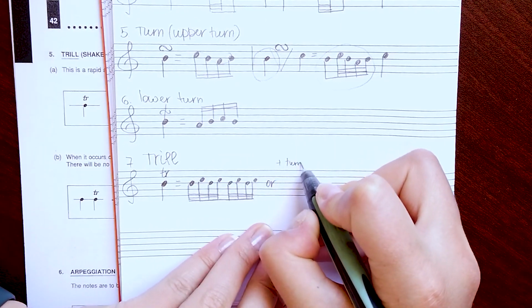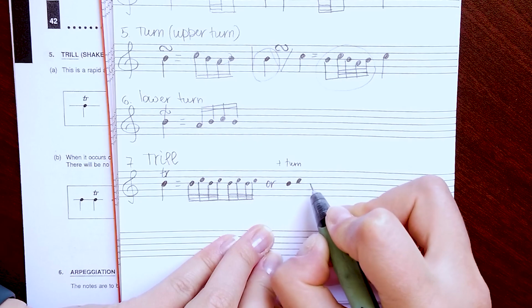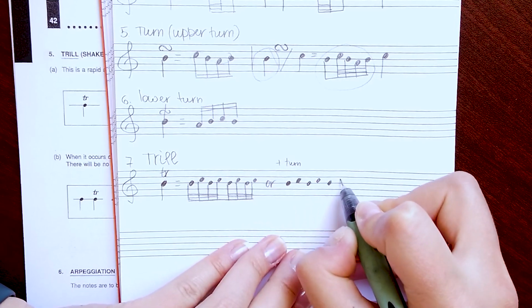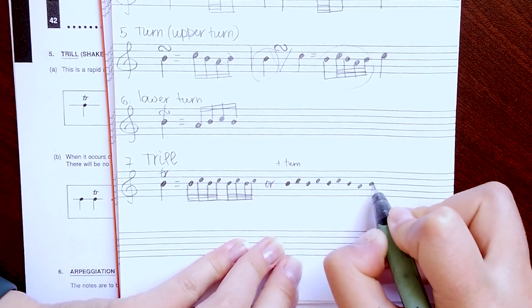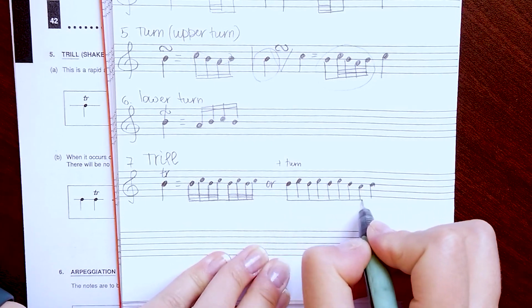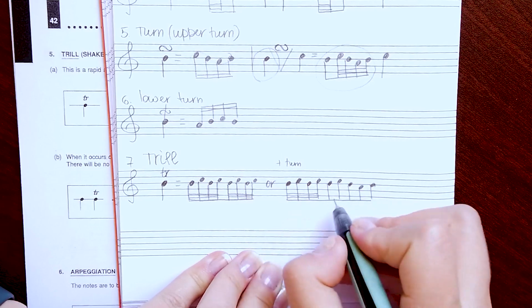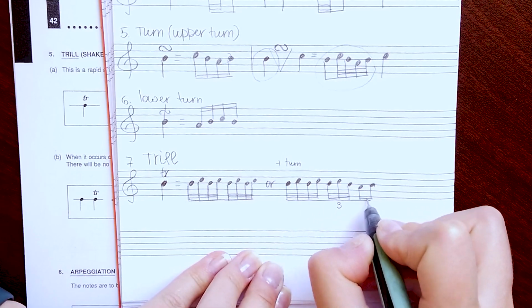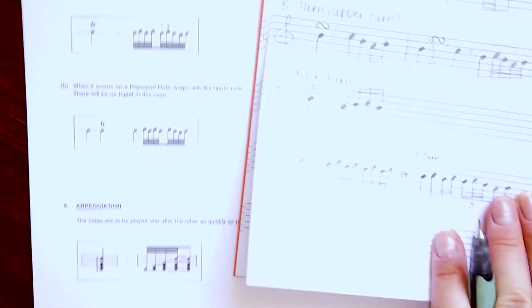If plus the turn, we have to use nine notes. So at the end we use the imitation of the turn: note above, note itself, note below, and note itself. And the easiest way to memorize it is to use the trill in between. So four notes, three notes, and two notes.